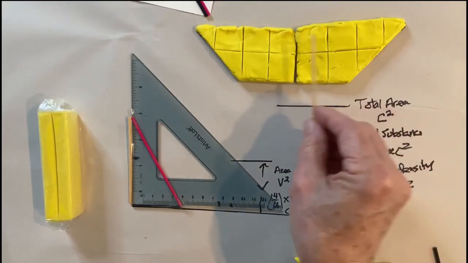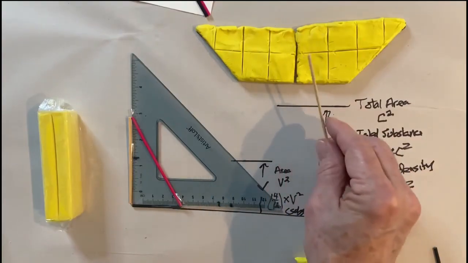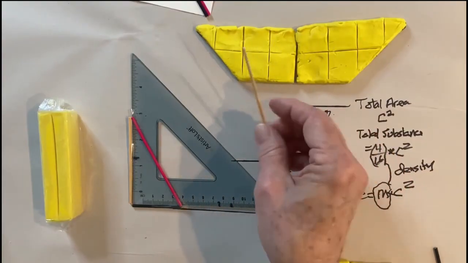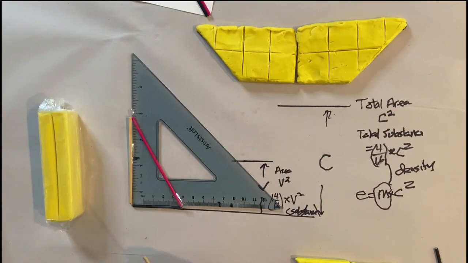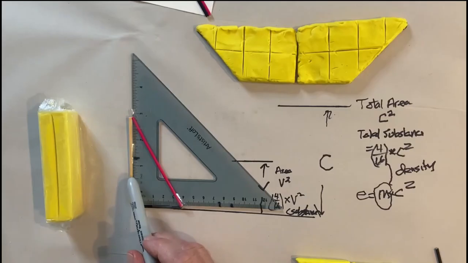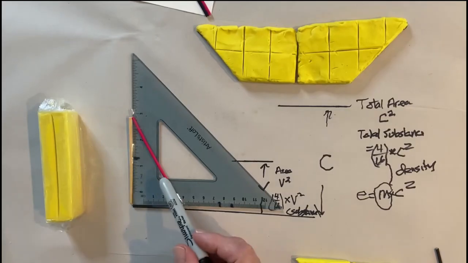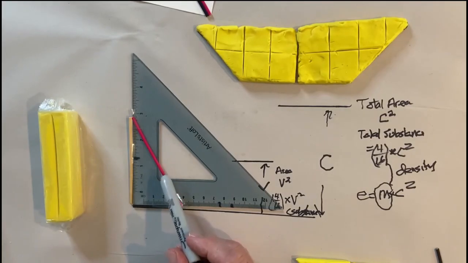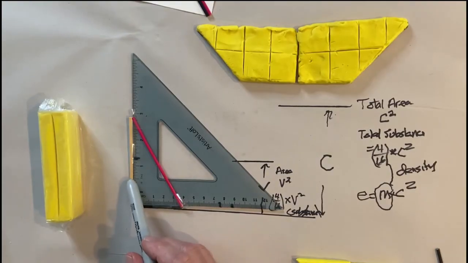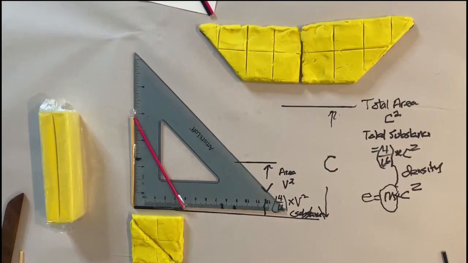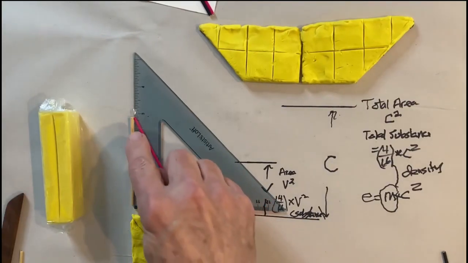We can fashion this clay into a square of this measure here, which amounts to the Pythagorean theorem. In mathematics, you calculate this as the square root of c squared minus v squared. That would give you the amount left. And the original was this total part here.